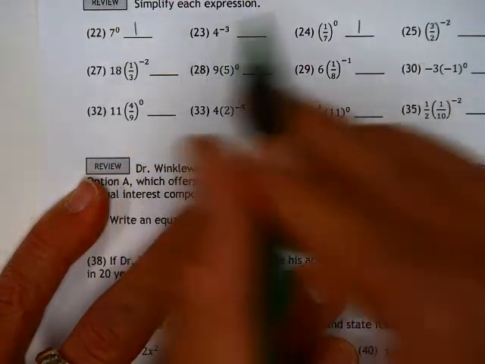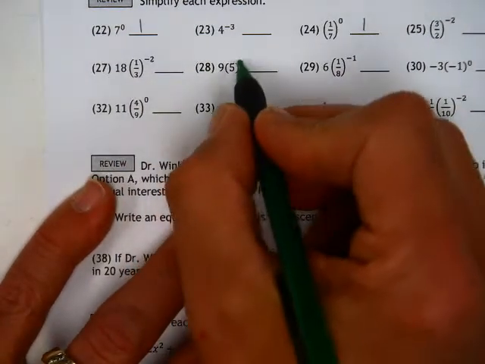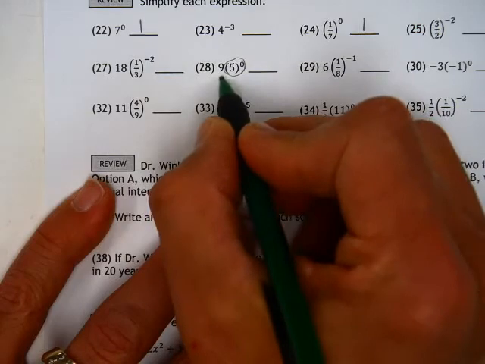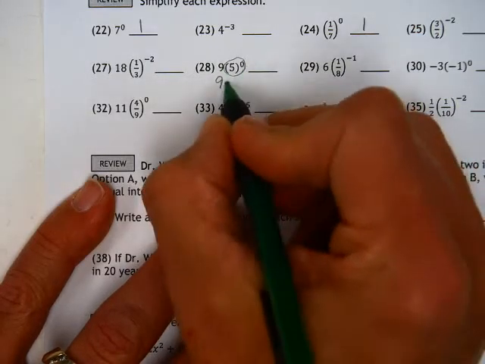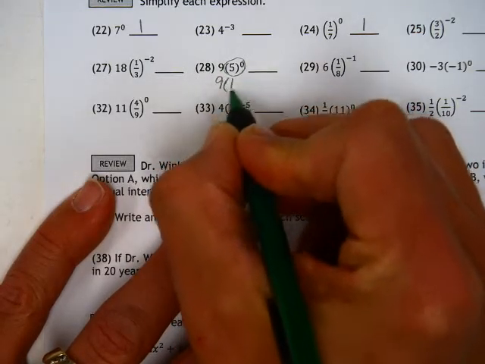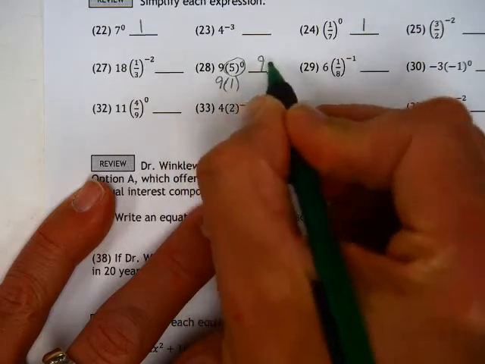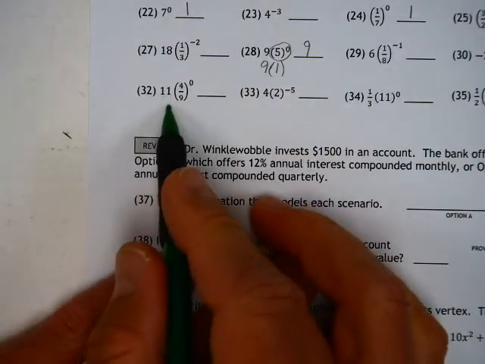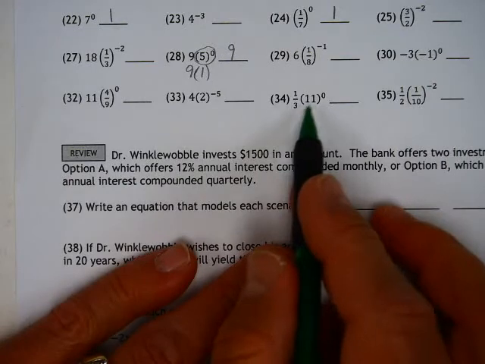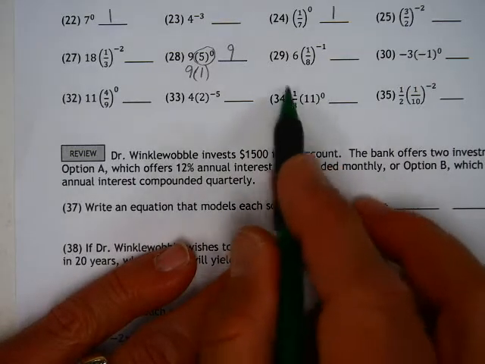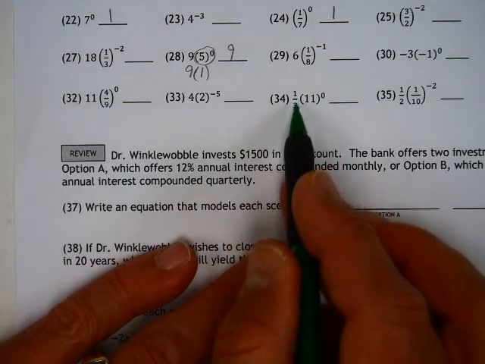It's not just 1. Now, that may sound like a contradiction. This is 1. But this is a 9 that's separate from the 0 exponent. So technically that would be a 9 times 1, which then ultimately becomes a 9. So same thing here. It's going to be 11. This is going to be 1/3. Okay, the 11 becomes the 1, and you're left with the fraction out in front.